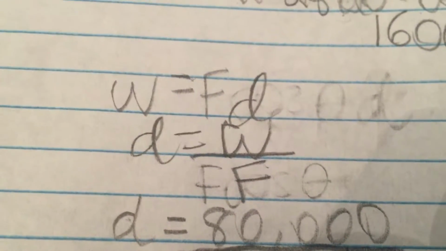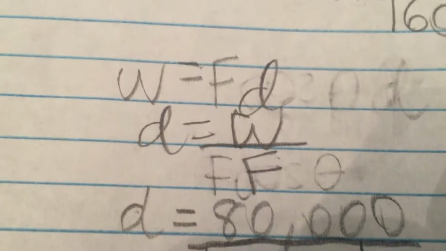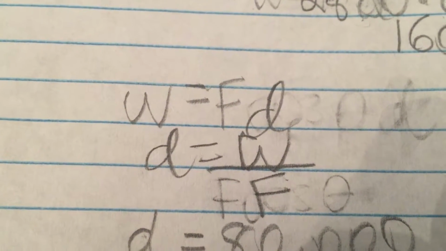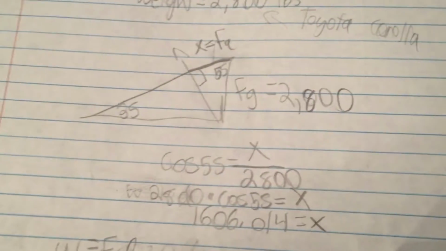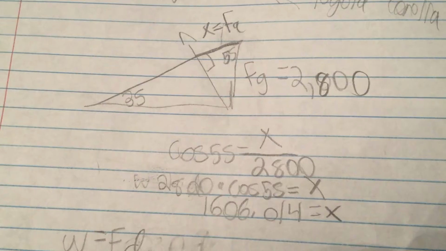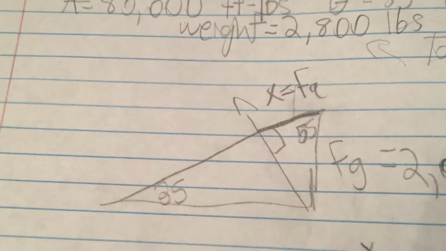So in order to find the displacement of the car, we will need to use the equation for work, which is equal to force times displacement, solved for d, which would be equal to work over force. Now first, in order to use that formula, we have to find the applied force. So we do this by setting up a triangle representing the hill and the forces acting on it.